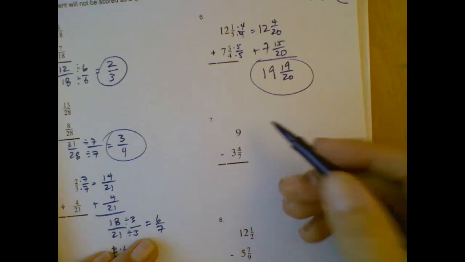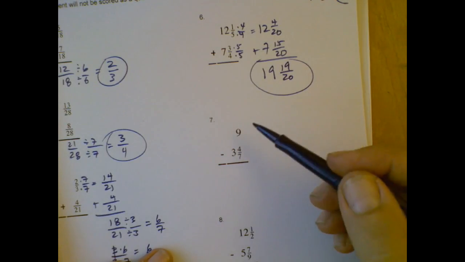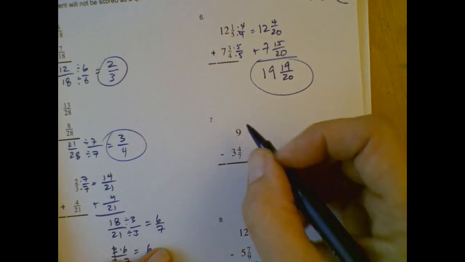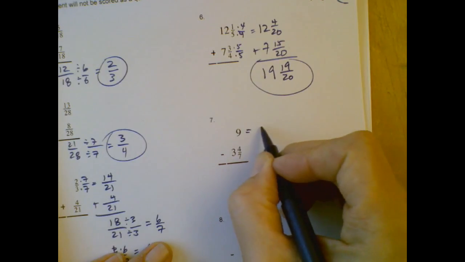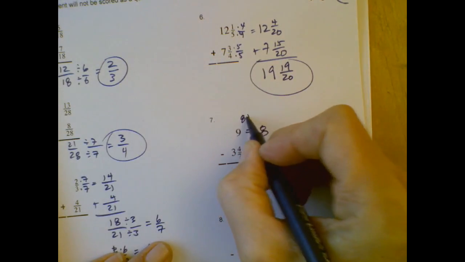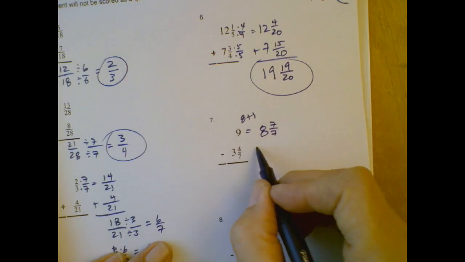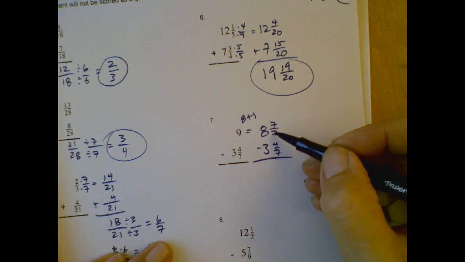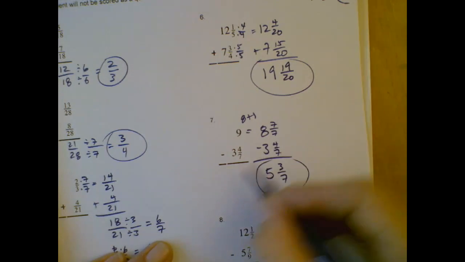So I have a whole number minus a mixed number. Now, I don't have any 7ths to take away from the 9, so I'm going to have to borrow from this 9 and write it as 8. And I want to be able to take from 7ths. So 9 is the same as 8 plus 1, so there's my 8. And my 1 I'm going to write as 7 sevenths. Minus 3 and 4 sevenths. 7 sevenths minus 4 sevenths is 3 sevenths. 8 minus 3 is 5. 5 and 3 sevenths.